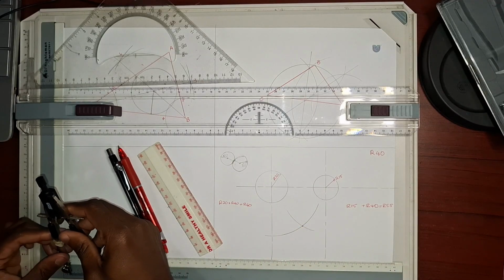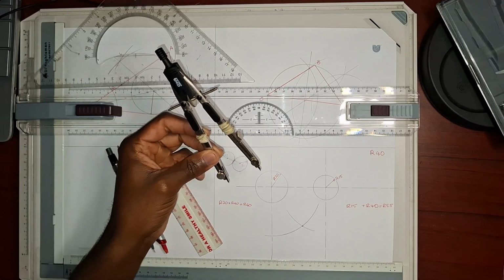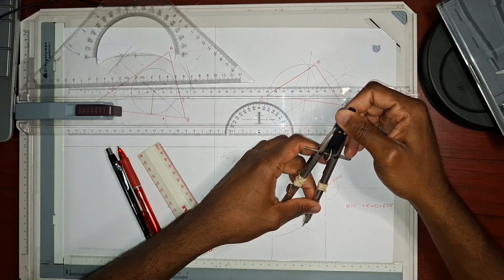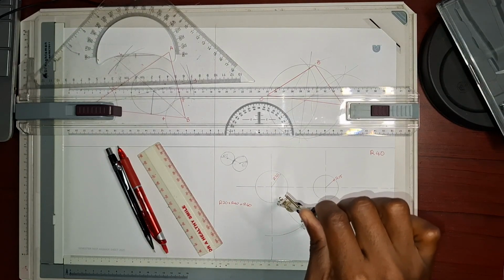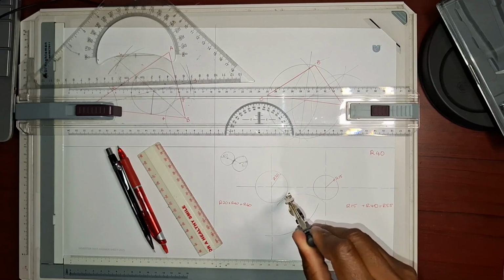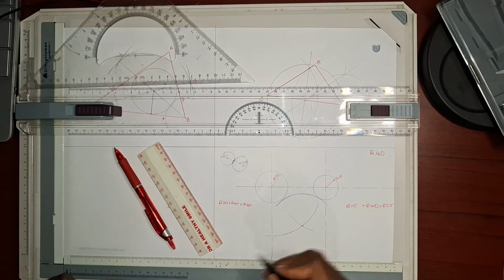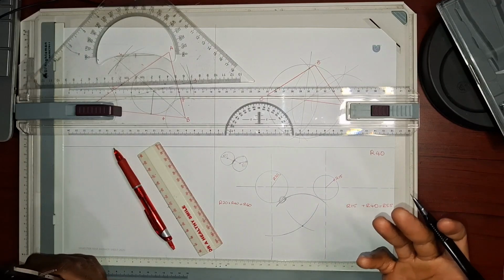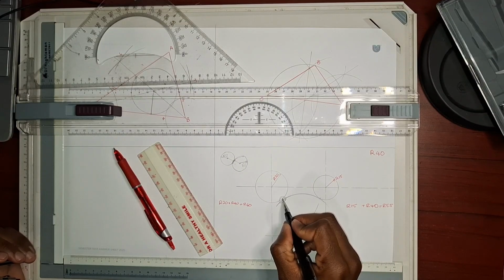So you're going to open what? 40 on your compass. That is 40. And then you're going to place the compass needle at the center, and then you draw. So mine is not touching, slightly right there, but yours is supposed to touch. I expect yours to touch, right? It's just due to some errors here and there, but it's supposed to touch both circles.